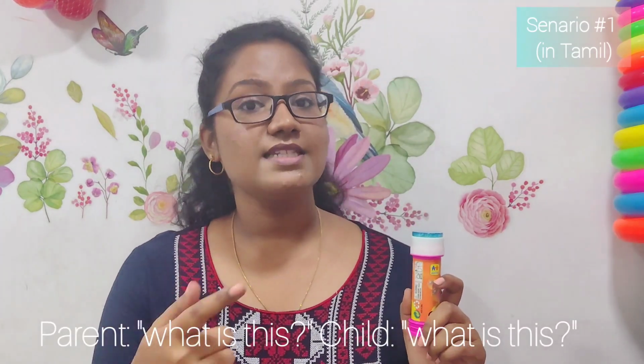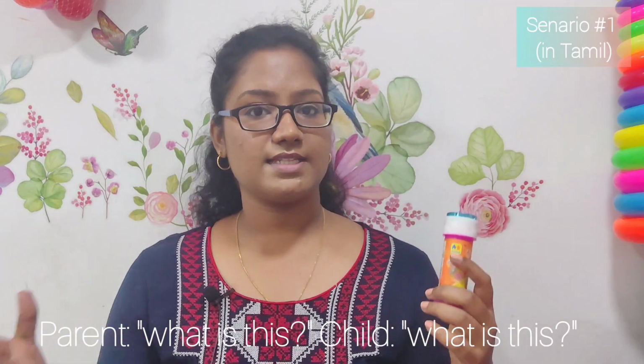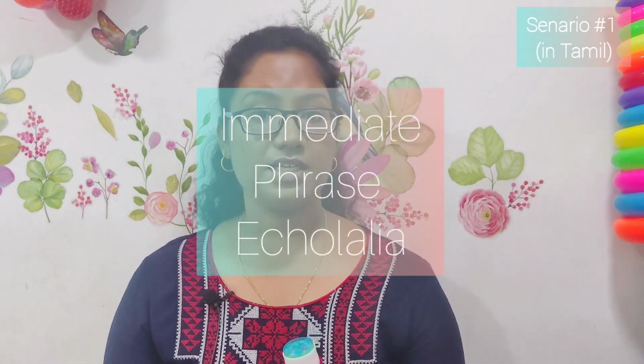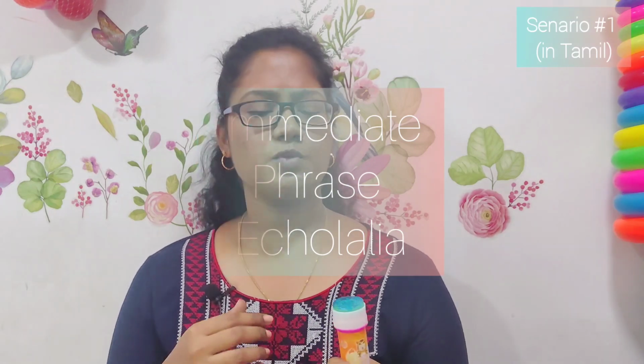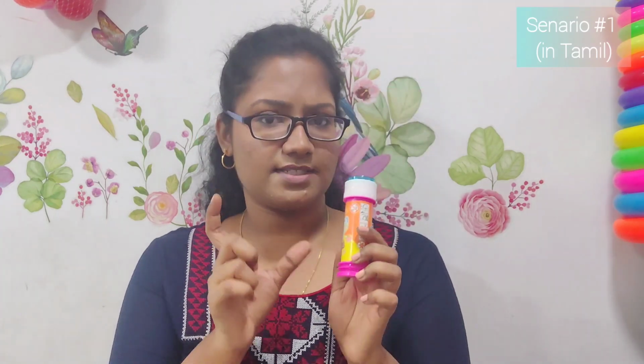Okay, so for the first example, let's take a Tamil example. Taking a bubbles bottle, you're asking your child, "Idu enna?" The child immediately says, "Idu enna?" He repeats exactly what you say. This is a phrase level immediate echolalia. Okay, so when your child says "Idu enna" as it is, you have to think now.